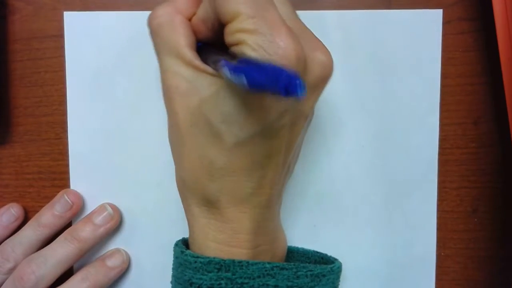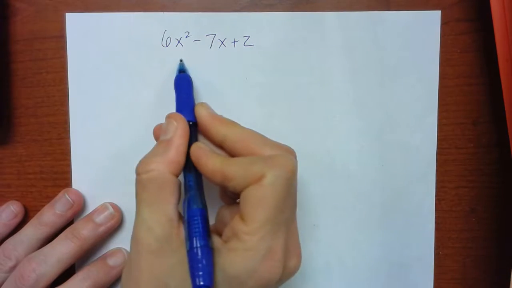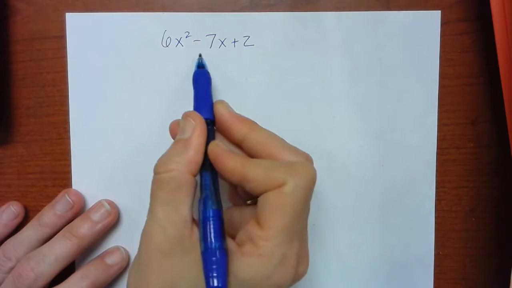Okay, if you want to use the box method for factoring with a leading coefficient, but you're having trouble, I want to show you a couple more example problems so that you can get into the rhythm of doing it. First one that I'm going to do is 6x squared minus 7x plus 2. And I want to check to begin with to see if there's a GCF.